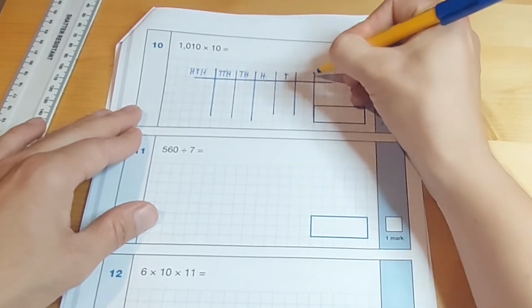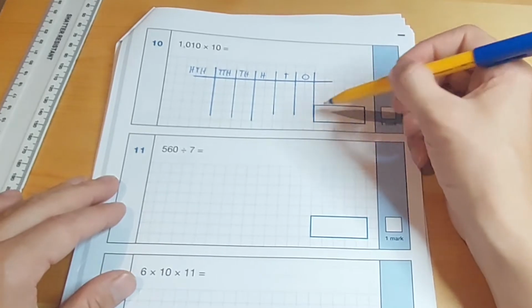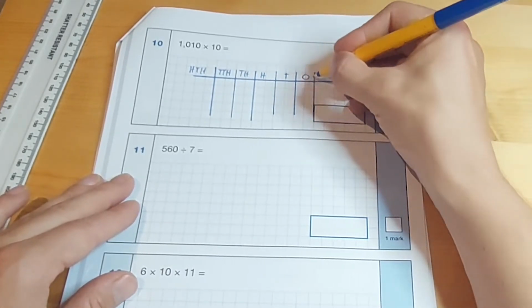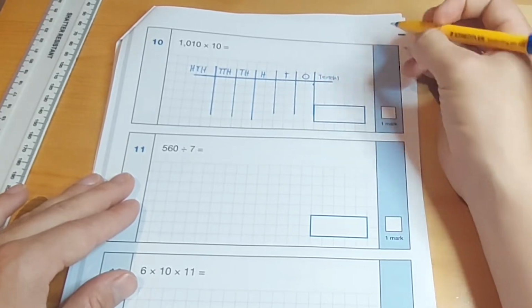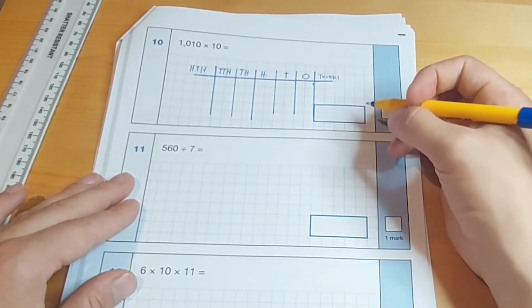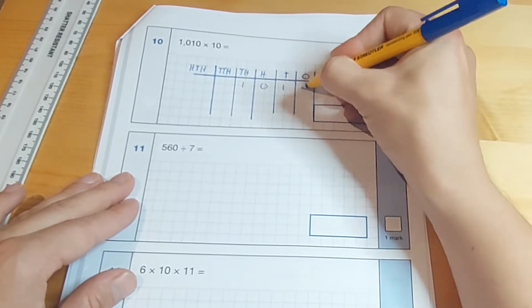So I'm going to put hundreds of thousands, tens of thousands, thousands, hundreds, tens, ones. Because we're multiplying, it's not necessary for us to draw the decimal. But if we wanted to, the decimal point would go here, and this would be tenths. Okay, now we put in the number, 1,010.